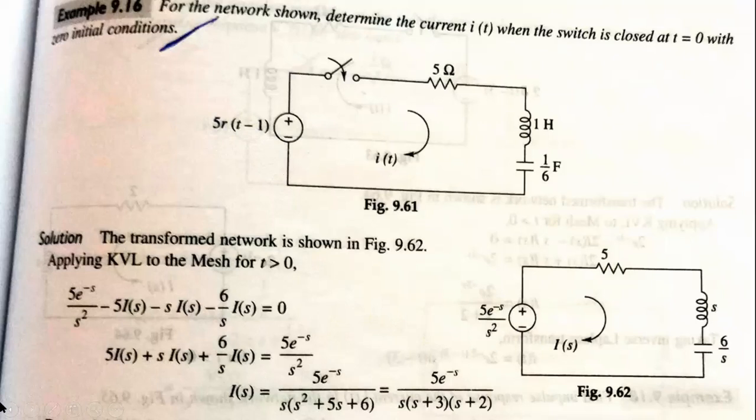This 1 is there, nothing is written, so Ls is nothing but L is 1, s will be as it is. So here, again, 1 by Cs, substitute the value of 1 by 6. So 6 will be going into the numerator. So 6 by s will be there, and transform the network, apply the KVL to the mesh, for t greater than 0.